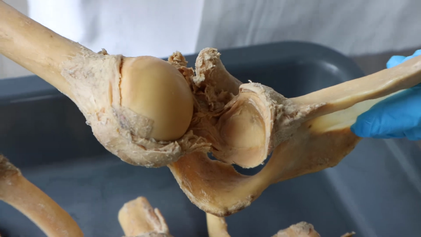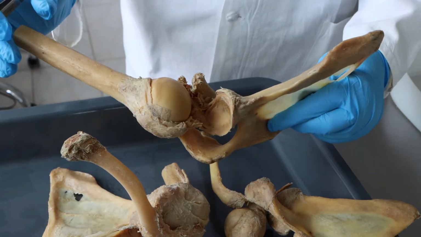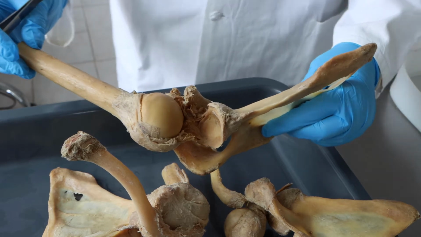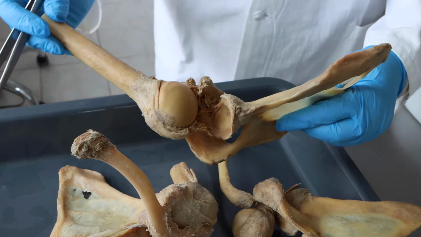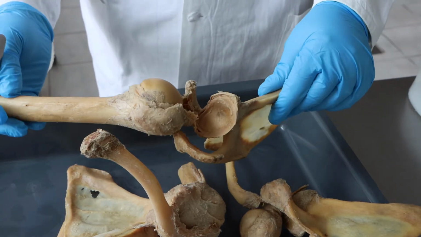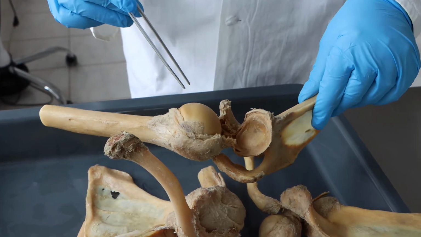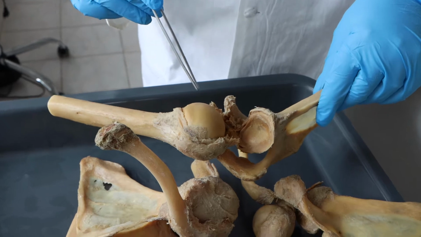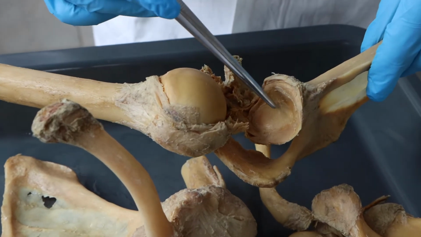Ball and socket joints, as you saw in the lecture, have 3 degrees of freedom, and the movement is in all directions, which we are going to discuss in a while. Very important is the discrepancy between the size of the head of the humerus and the glenoid cavity.